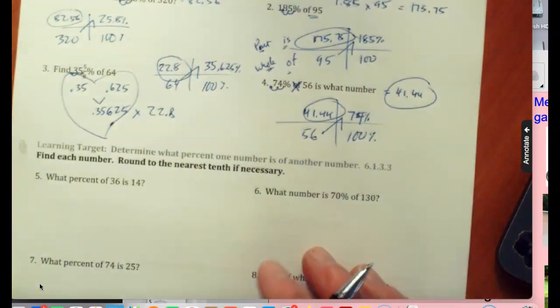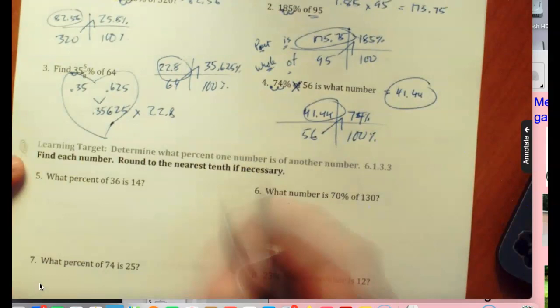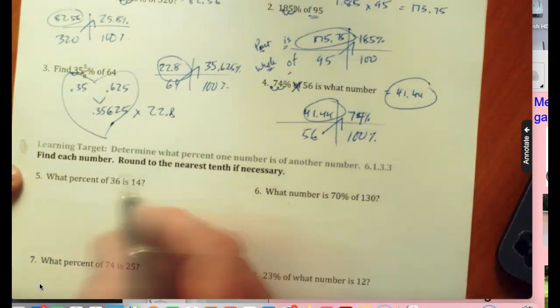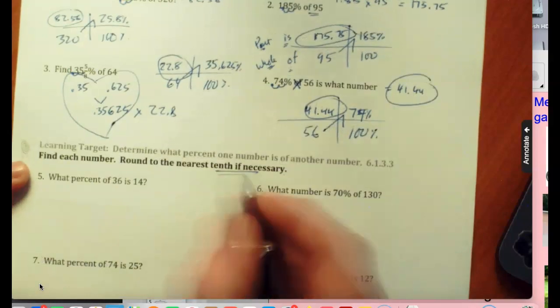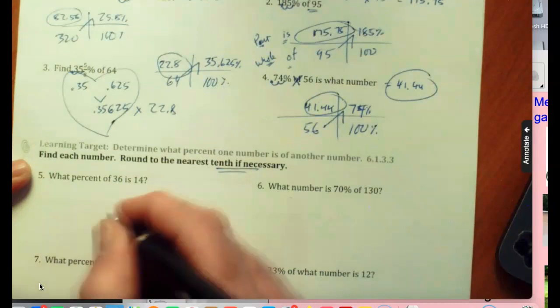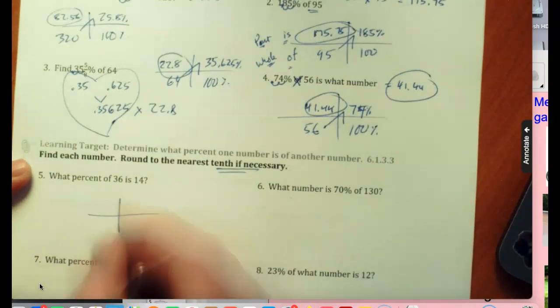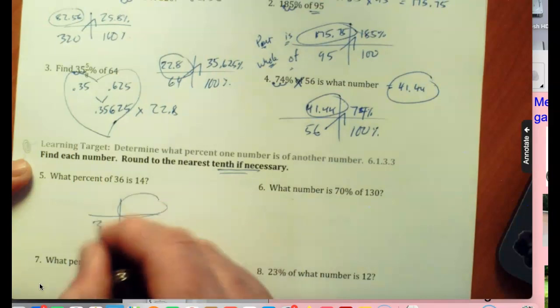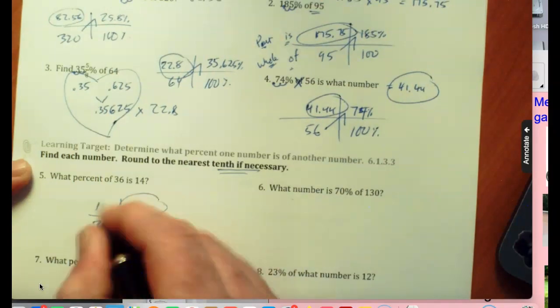Here we're going to be doing what percent of a number, determining what percent one number is of another. And in this one, we're rounding to the nearest tenth, so I'll have to keep that in mind. Up here we didn't have any rounding. So what percent of, I'm going to box this. What percent of 36 is 14?